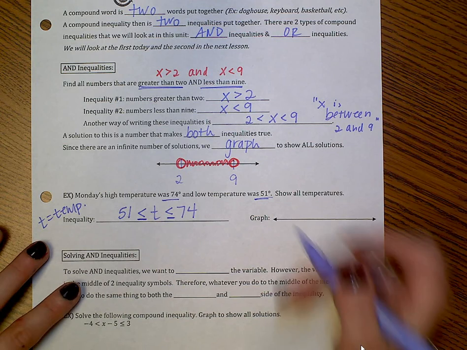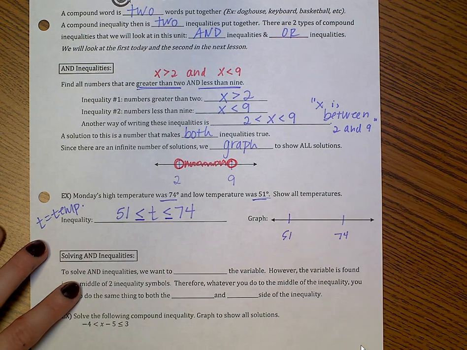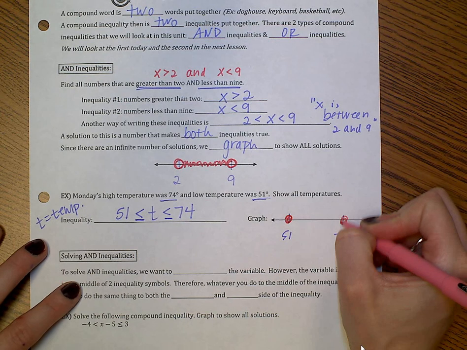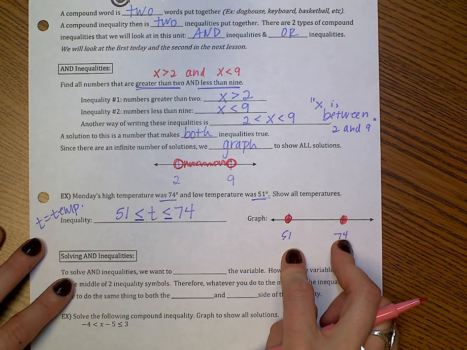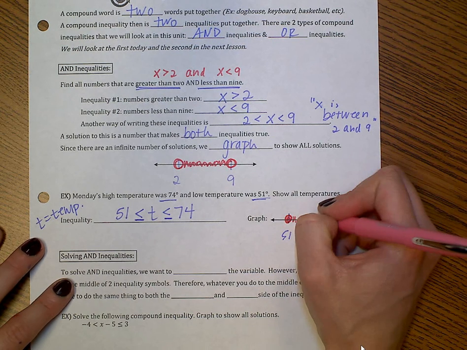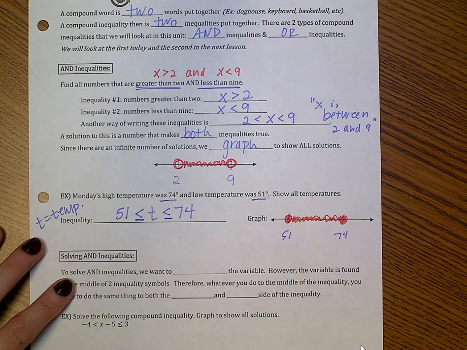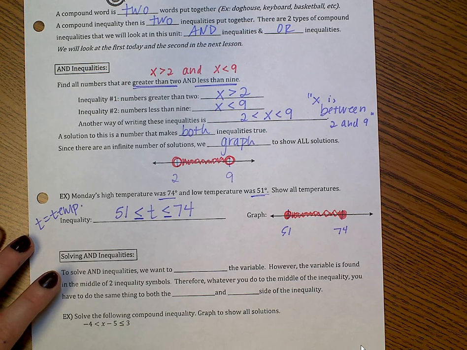So if I graphed that to show the range of temperatures that we were hitting, I'm going to use closed circles this time, since the temperature actually was 51 and 74 on Monday. And it ranged in between those 2 numbers all day long. So I'm going to shade between. Math in real life, don't you love it?